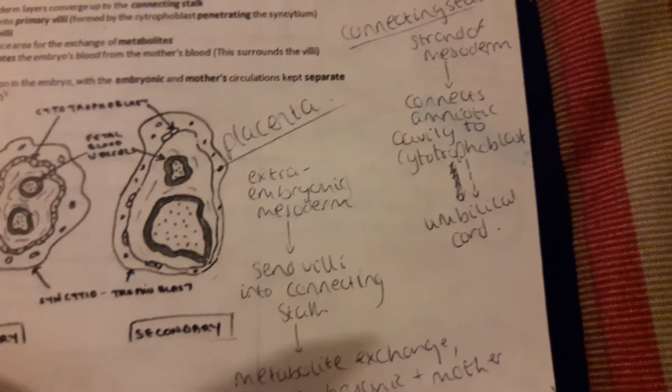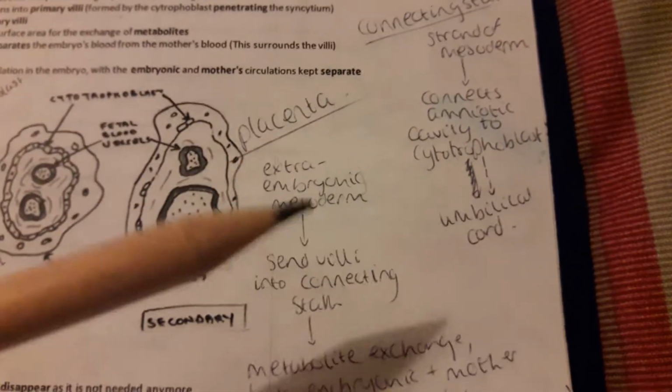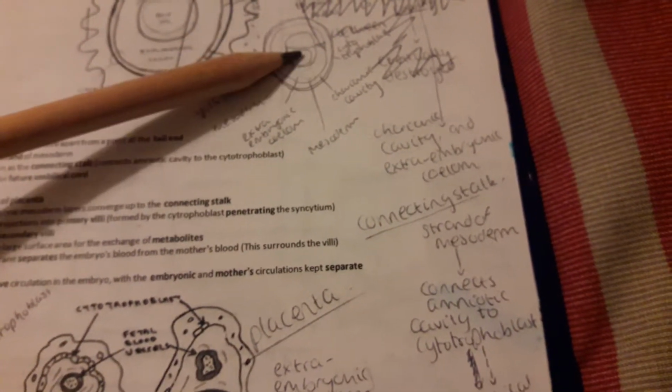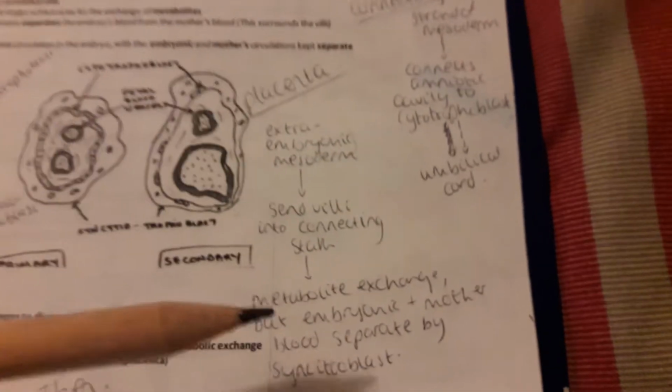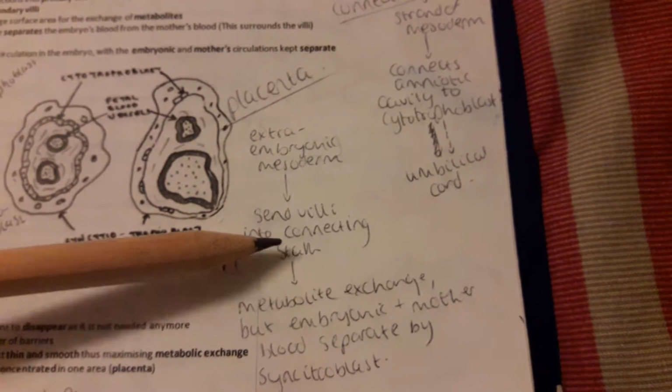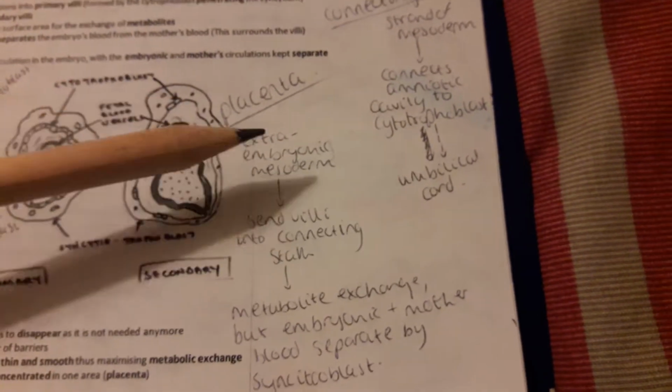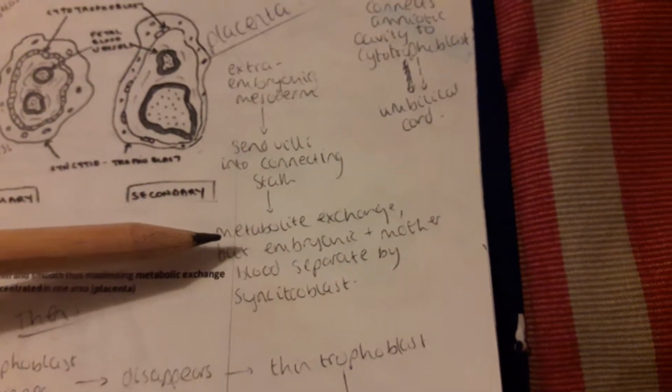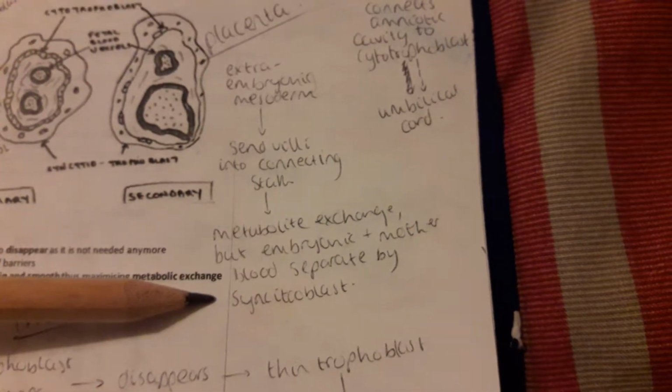Okay, so now looking at the placenta, how it forms and what it does. It's formed from the extraembryonic mesoderm, which is the inner layer of mesoderm around the amniotic cavity in the primary and secondary yolk sac. So the extraembryonic mesoderm sends villi into the connecting stalk, which is the mesoderm strand, remember. And this enables metabolic exchange.